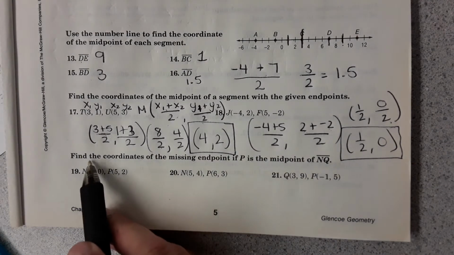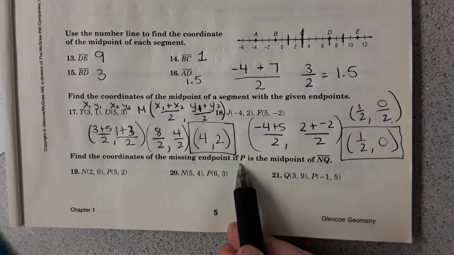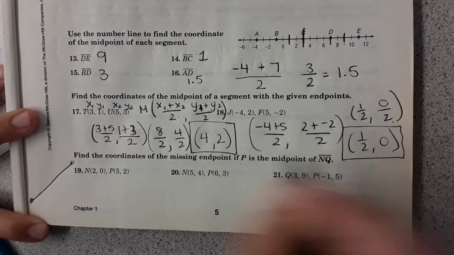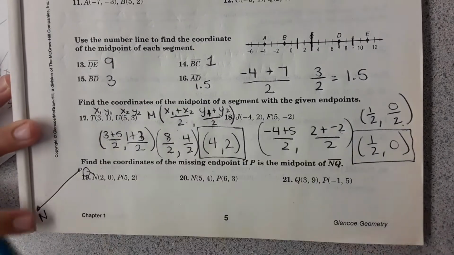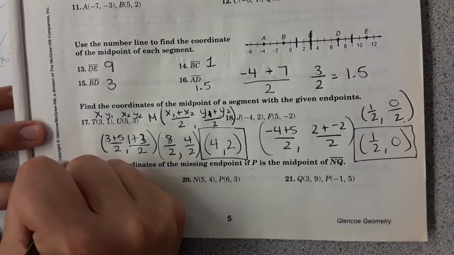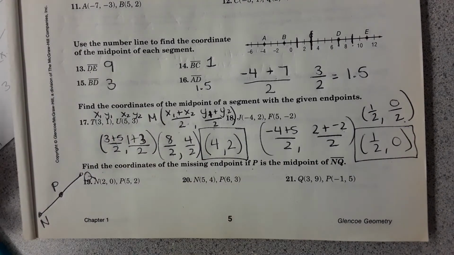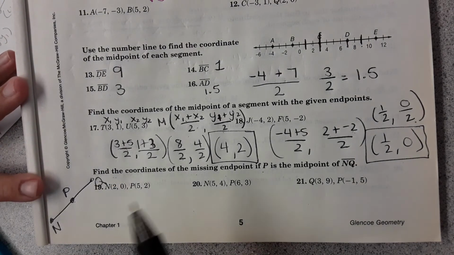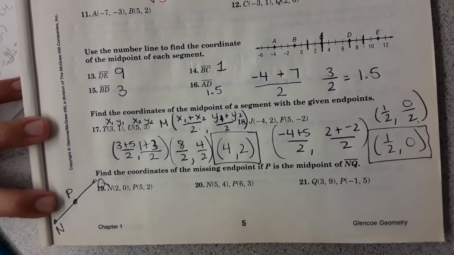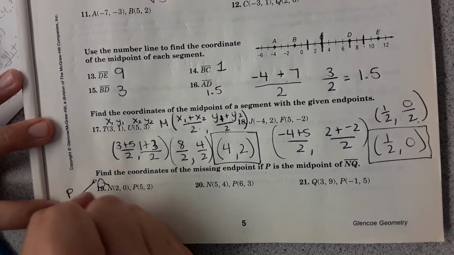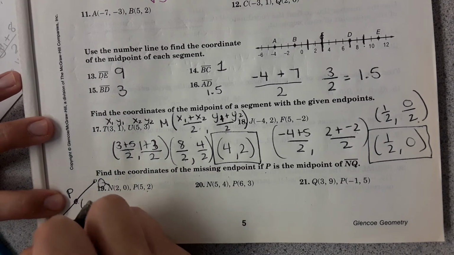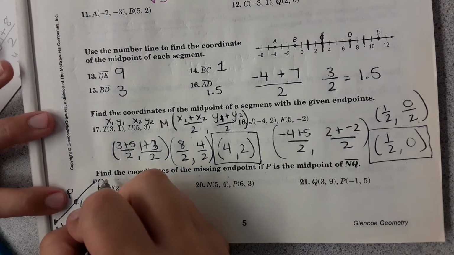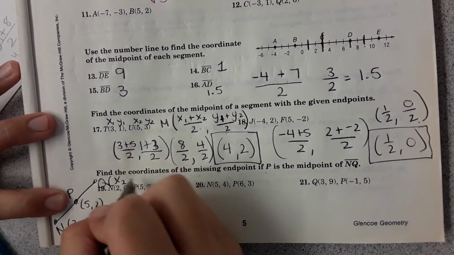Here is the concept. It says find the coordinates of the missing endpoint if P is the midpoint of NQ. So what it's saying is you have a segment here. This is NQ. And P is the midpoint. But instead of finding out the coordinates for the midpoint, you're finding out the coordinates for one of the endpoints. So you're told N here is 2, 0. P is 5, 2. And then Q, you don't know. So we're going to label it X2, Y2.